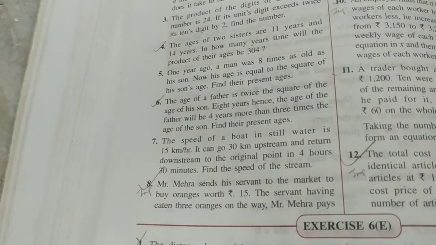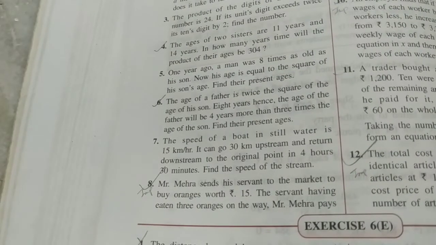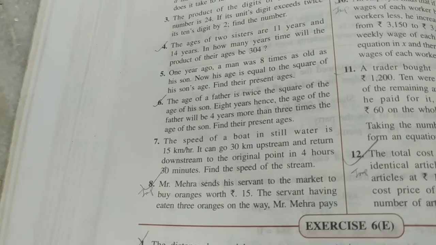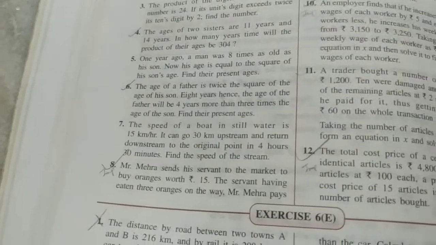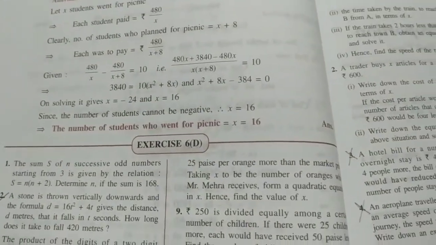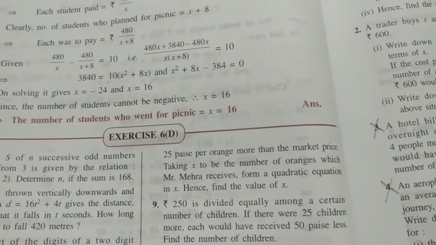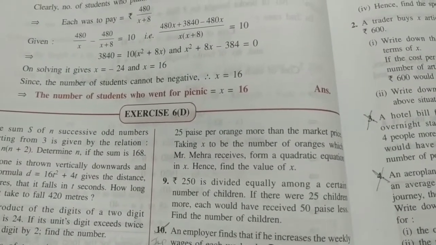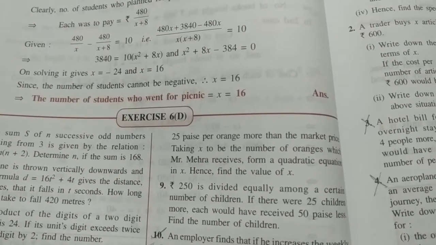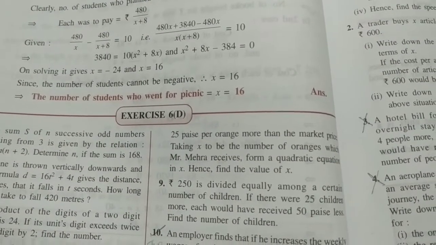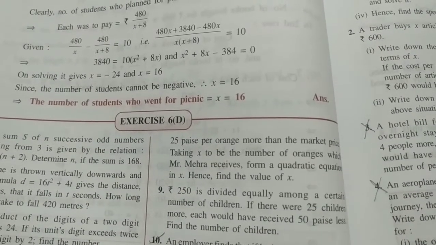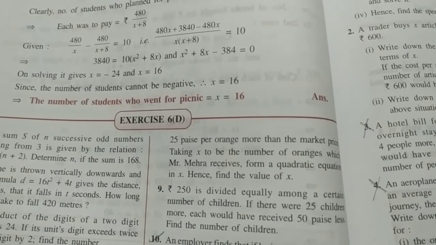In the 8th question, Mr. Mehra sends his servant to the market to buy oranges worth rupees 15. The servant, having eaten 3 oranges on the way, Mr. Mehra pays 25 paise per orange more than the market price. So Mr. Mehra had expected to get some number of oranges, hoping that the price is some particular amount. But when the servant returned, he said that he did not get the number of oranges as expected.